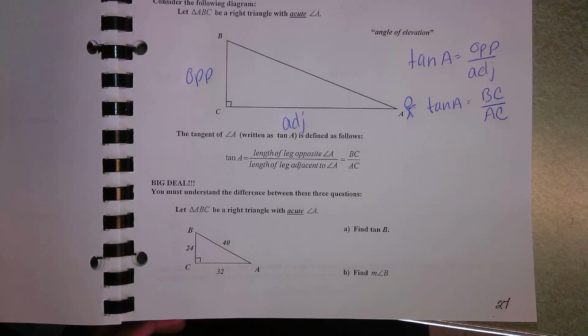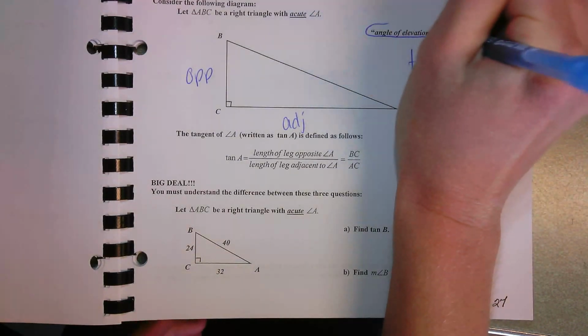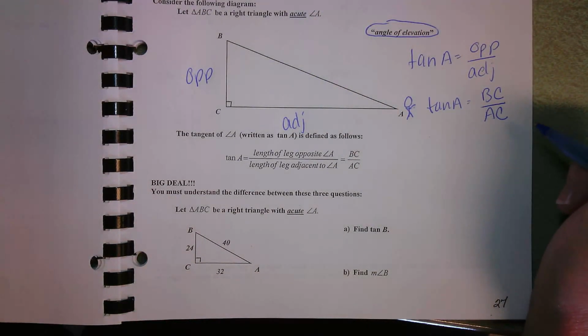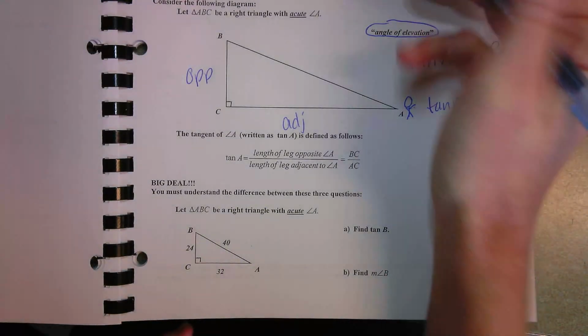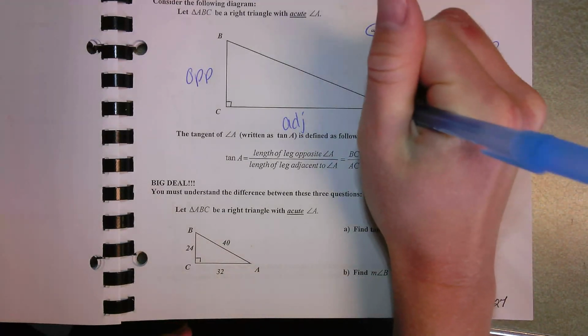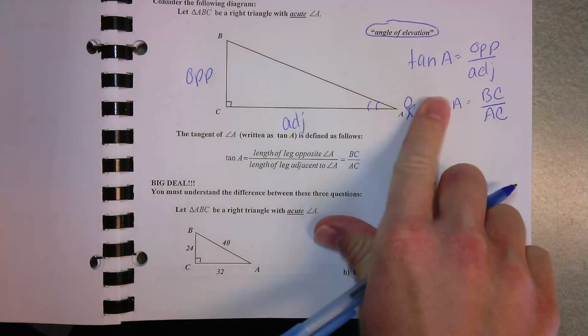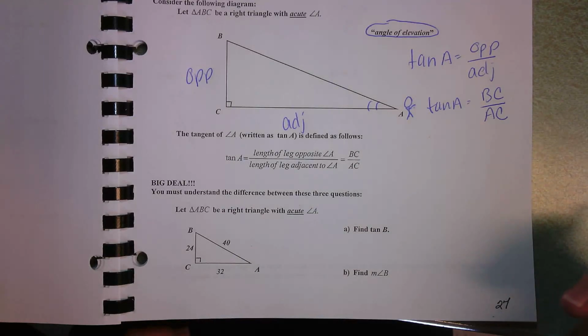Now, here in quotation marks is this thing called the angle of elevation. You guys are going to see this quite a bit in word problems, and it's important to know what the angle of elevation is. The angle of elevation is this angle right here, the acute angle that it makes with the ground, essentially.